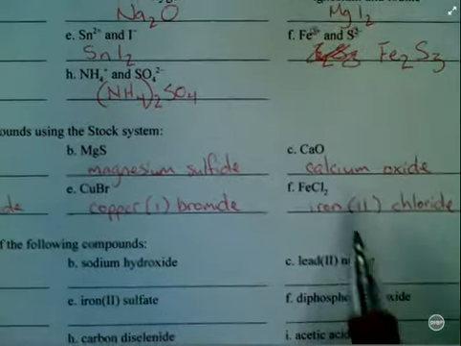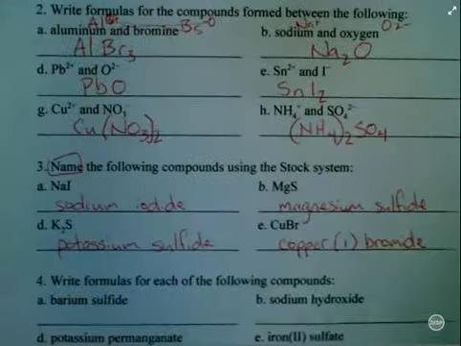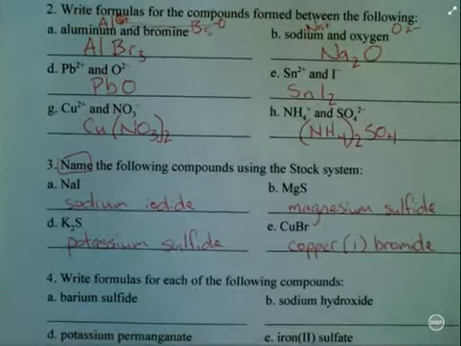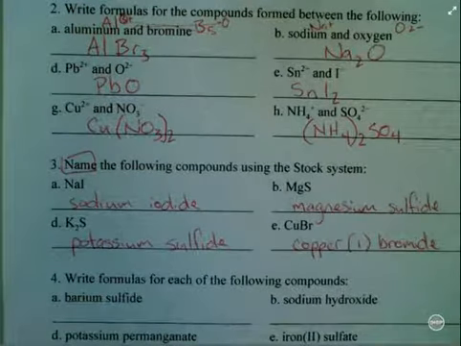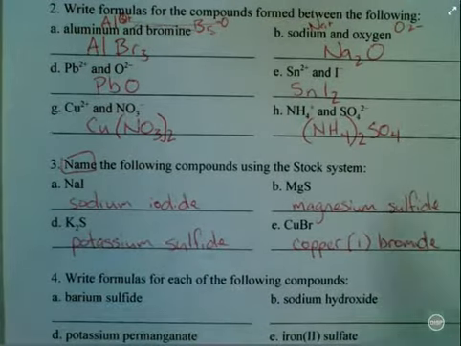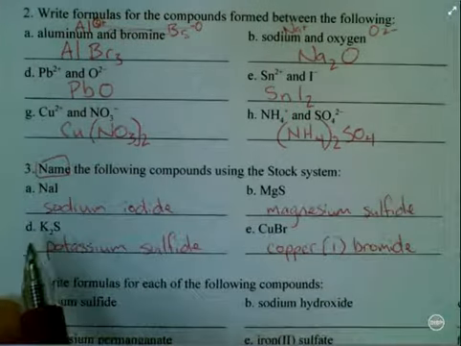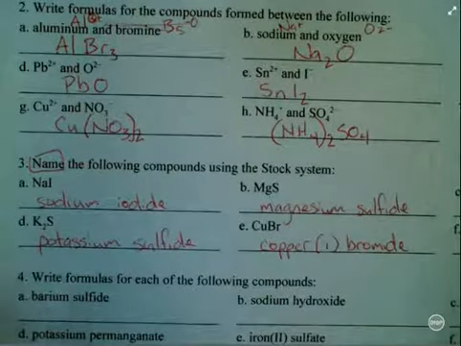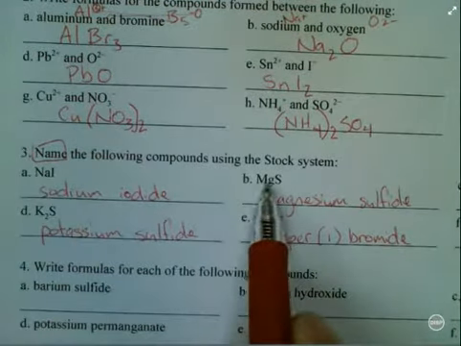One last thing. You want to look for what in the question, what in the prompt, what in that formula, what in that name is cueing you to use that certain system, okay? The difference between A, B, C, D, and then E and F, the difference between those two types of problems is that these are all main group metals.